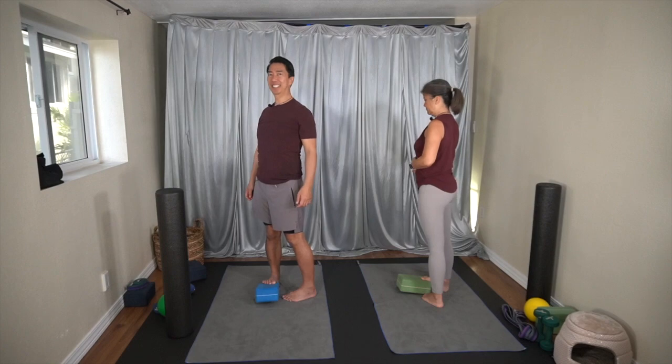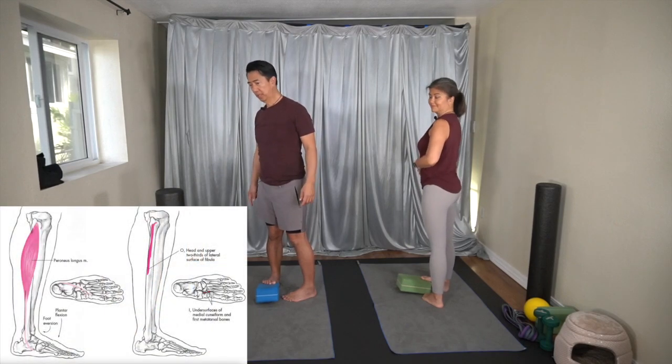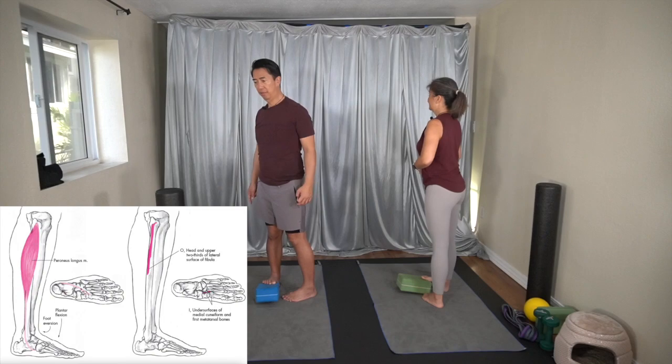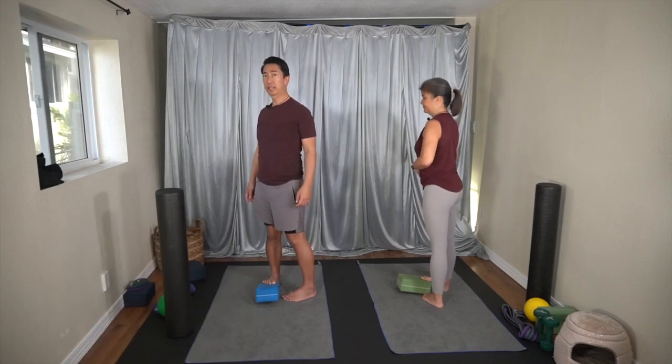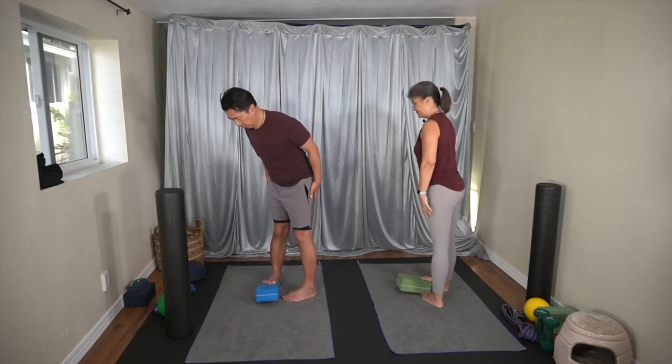Abs are nice and tight. Suck in your tummy. This is going to get your peroneus longus or fibularis longus on the outside of your leg. Abs are nice and tight. Just going to get your tensor fasciae latae on the side of your legs. And then now we're going to go into a forward fold.